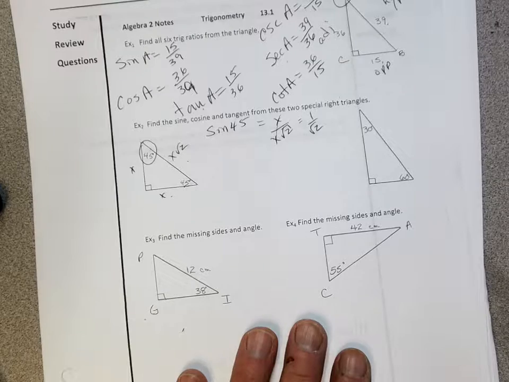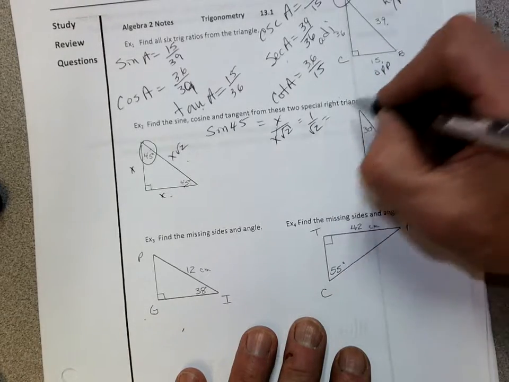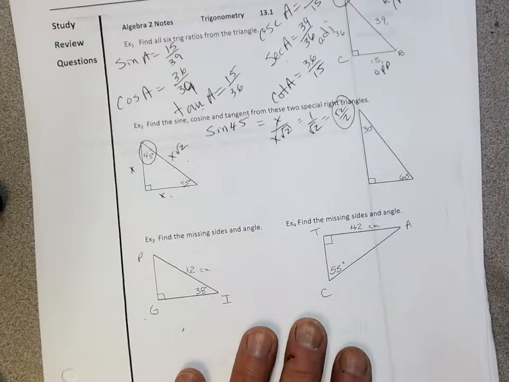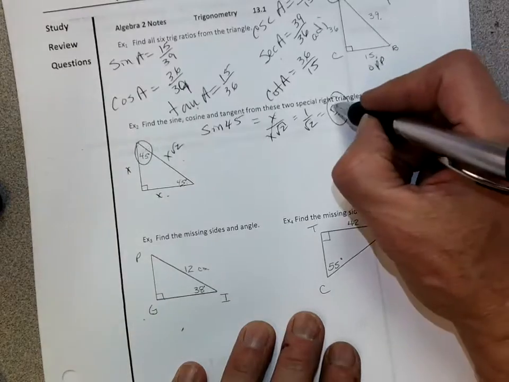And that's okay. We should fix that. It should be really the square root of 2 over 2, right? That is the sine of 45 degrees without a calculator. Wow. Square root of 2 over 2, okay?